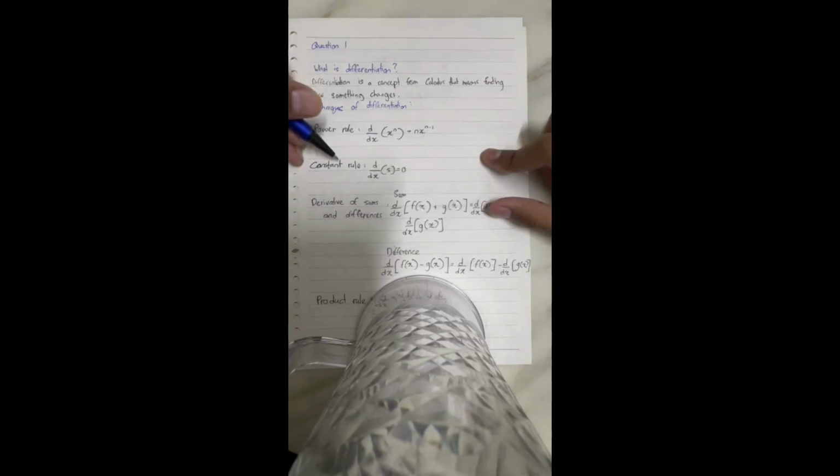What is the technique of differentiation? For the technique of differentiation, we have the power rule. You use the power rule when you have x to the power of n of something. Next, we have the constant rule. The derivative of a constant is always going to be 0.